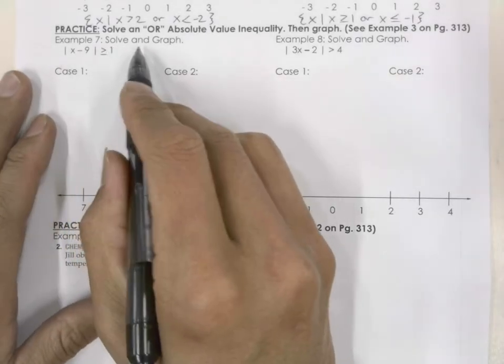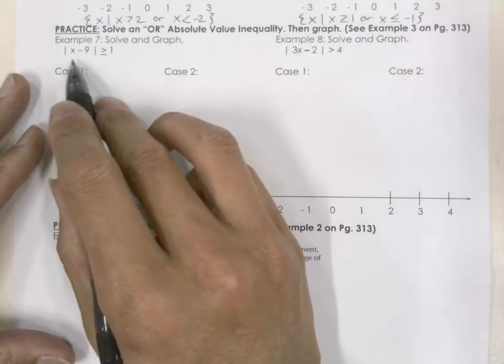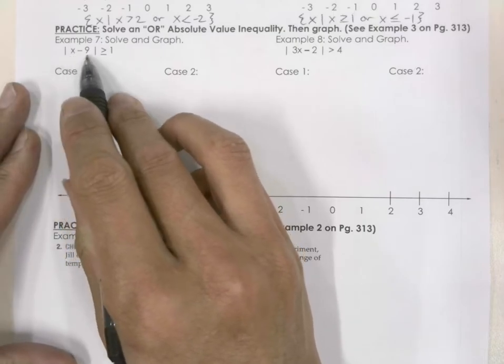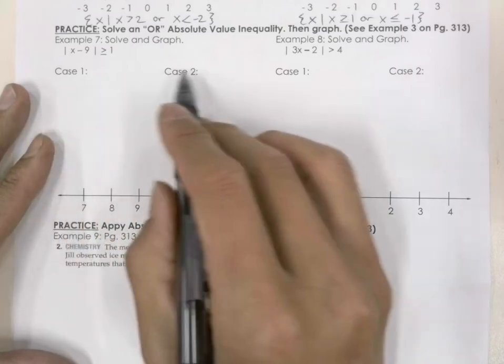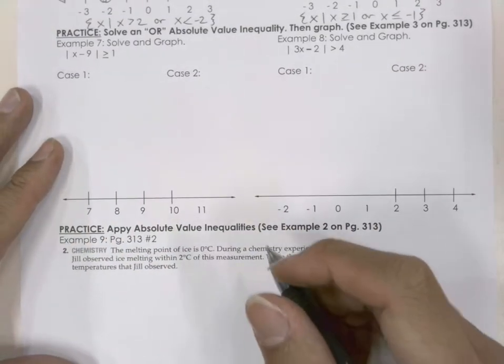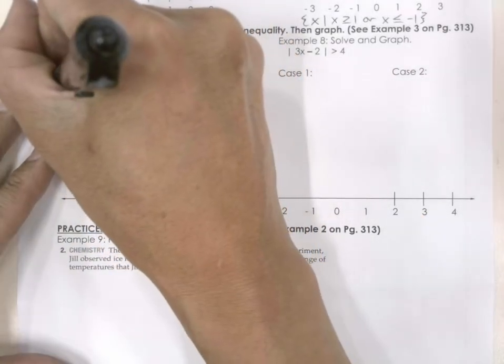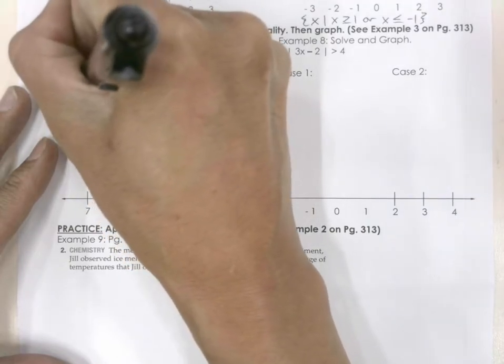So we're going to solve and graph the absolute value of the difference between x and 9 is greater than or equal to 1. And we're going to do a case 1 and a case 2. So case 1 is simply going to be x minus 9 is greater than or equal to 1.